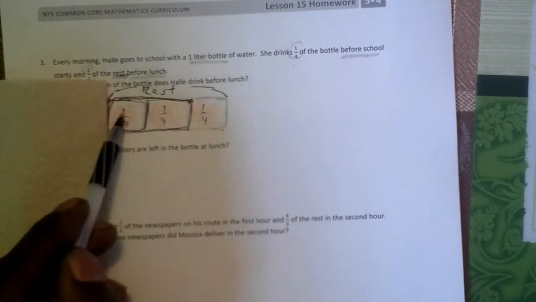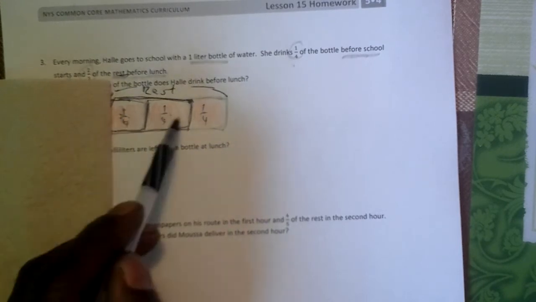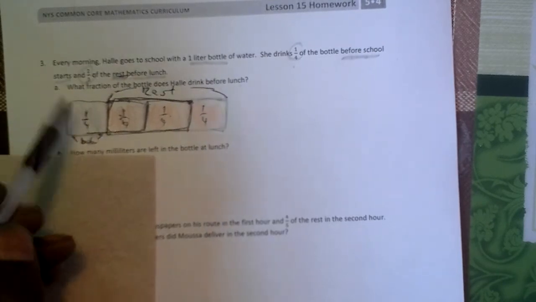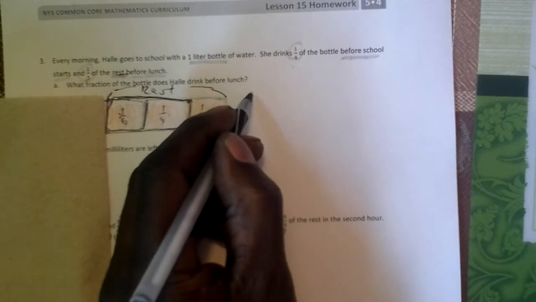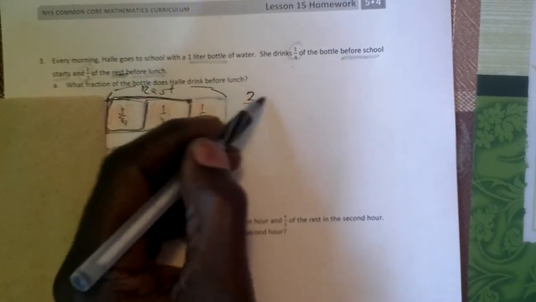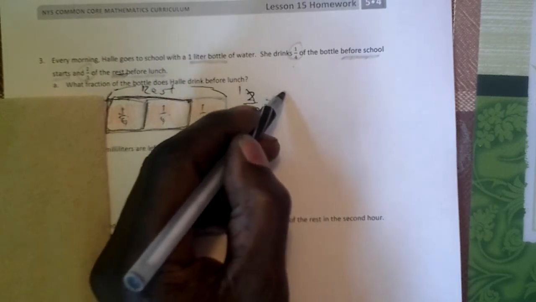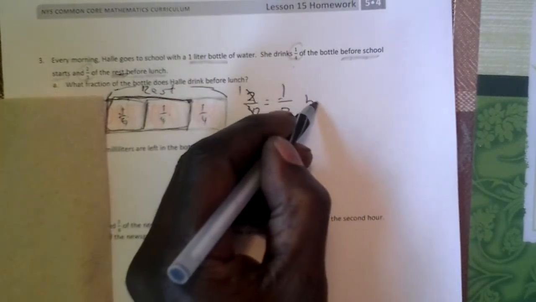She drank 1/4 and another 1/4, so she drank a half before lunch, right? She just drank this one before lunch. So we have 2/4, and we can reduce that to 1/2. So she drank 1/2 bottle.